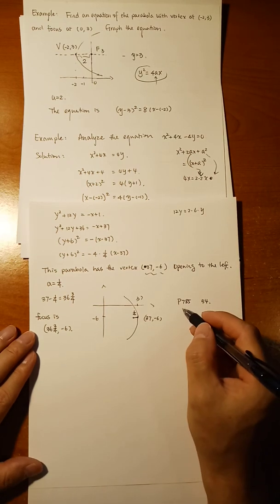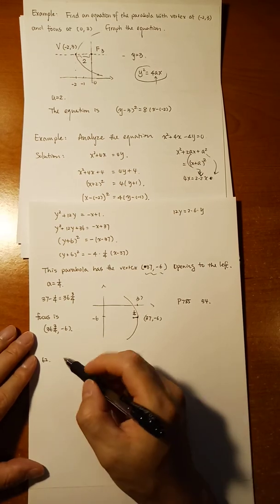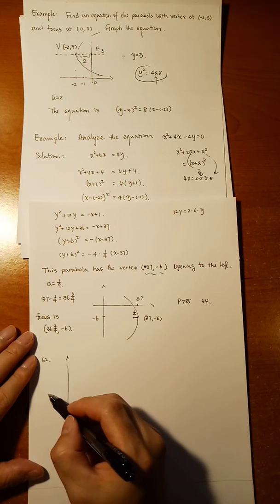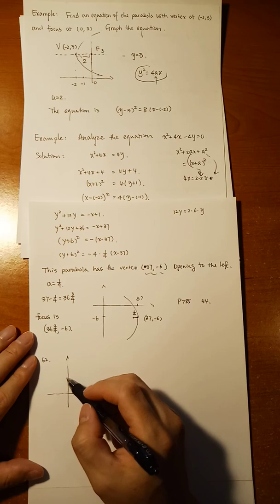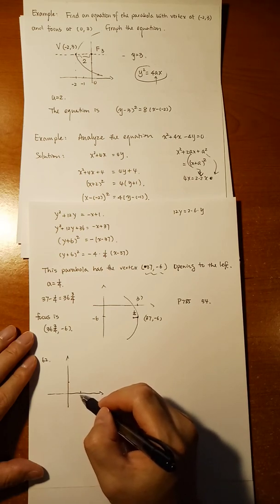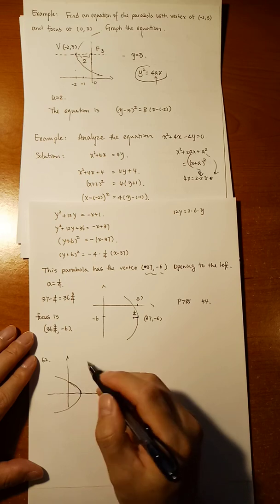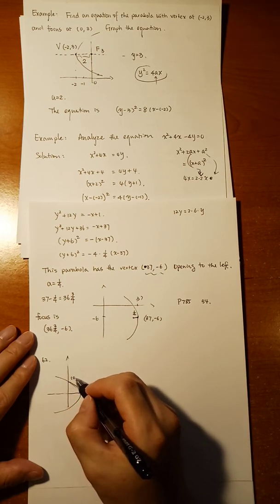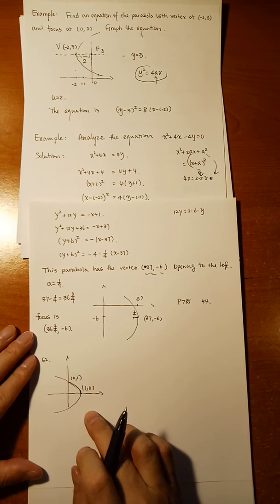Now on the same page 785, let's look at 62. 62 is about the equation of a parabola. So we have a parabola with vertex 1, 0, which also passes through 0, 1. We want to write down the equation of the parabola.